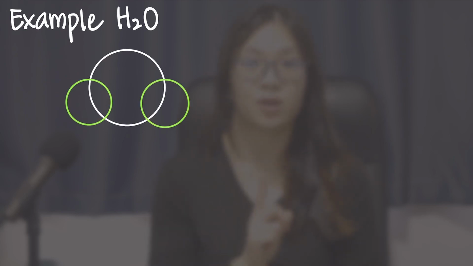The number of electrons that needs to be shared depends on how many electrons it takes for all the elements to be satisfied with the octet rule, which implies that elements need 8 electrons in their outer shell to be happy. The exception to this rule is hydrogen. It only needs 2 to be happy. Let's use water as an example. Water contains 2 hydrogen atoms and 1 oxygen atom.